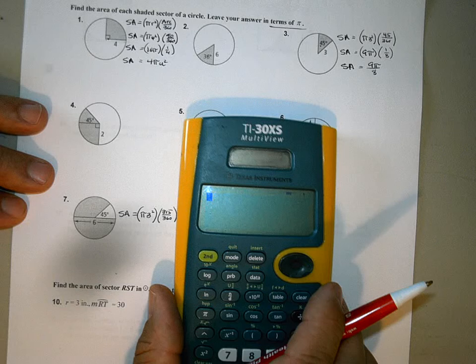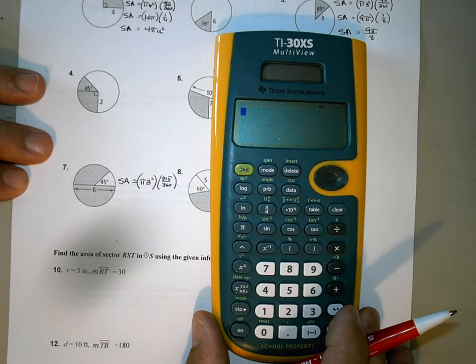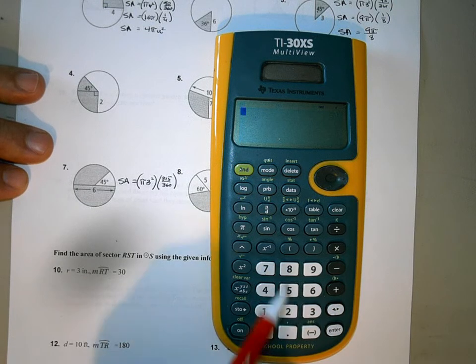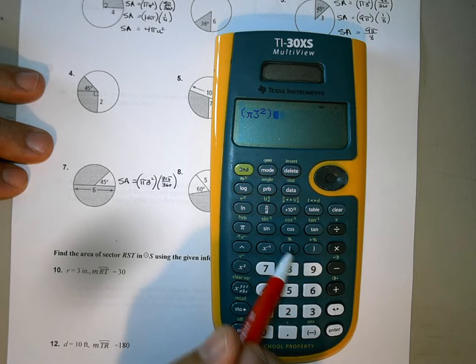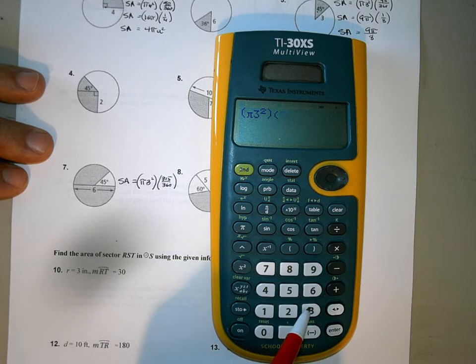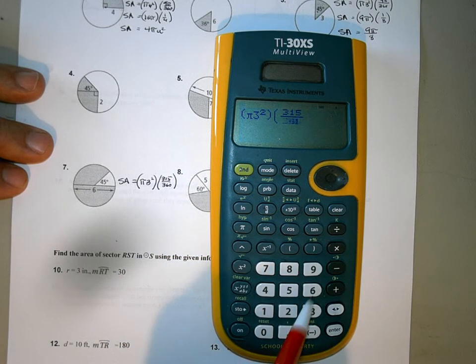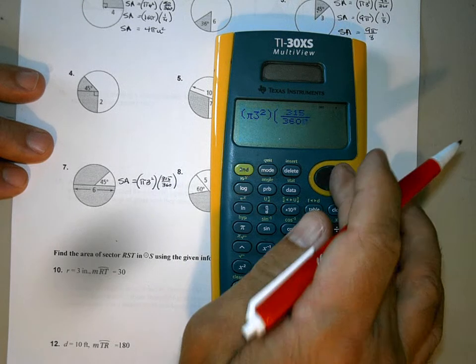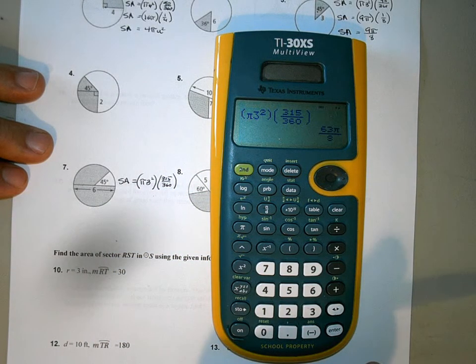Okay, and let's plug this into our calculator here. So I'm going to put it even in parentheses. Parenthesis, pi times 3 squared, end of parentheses, new parentheses, 315, you know I love that fraction button right there, over 360, get out from underneath, and end. So you can see these two look identical, and you hit enter and you get 63 pi over 8.